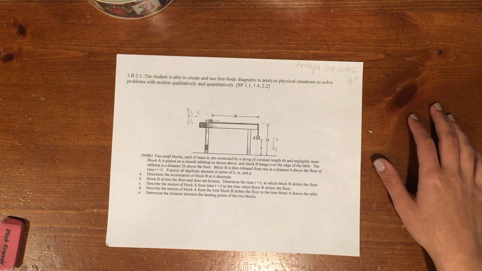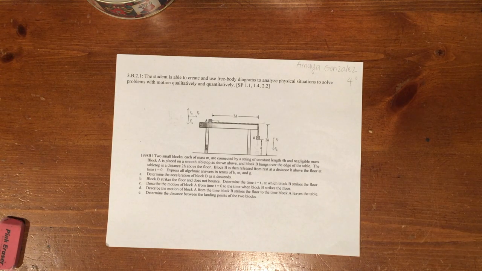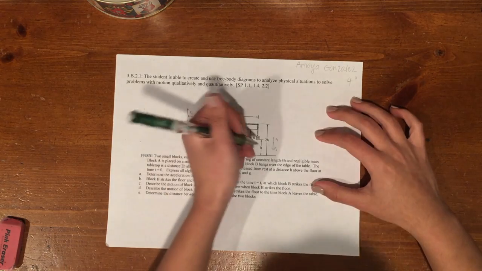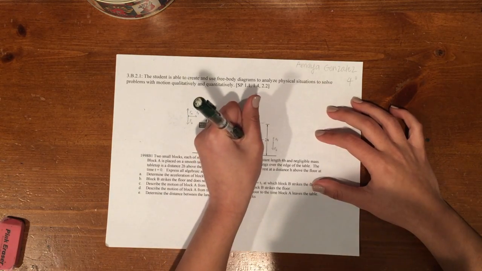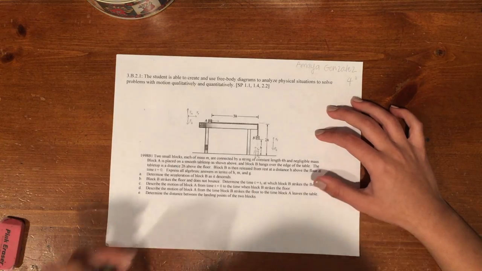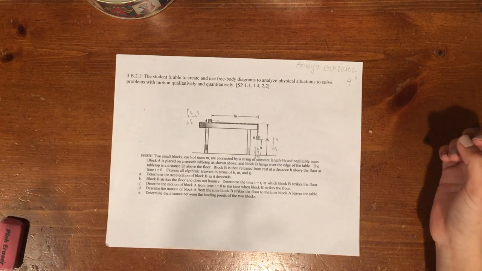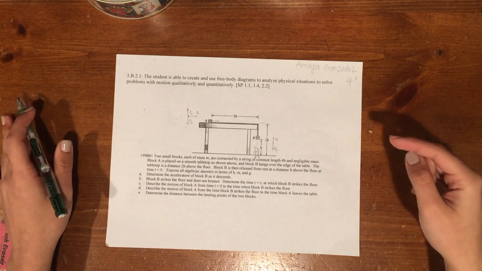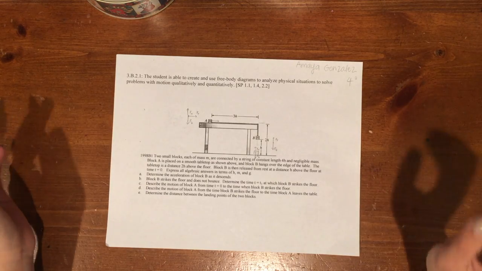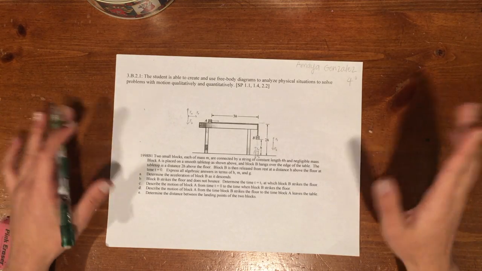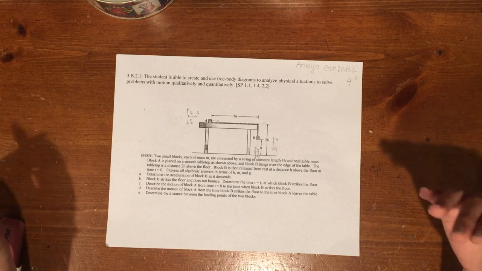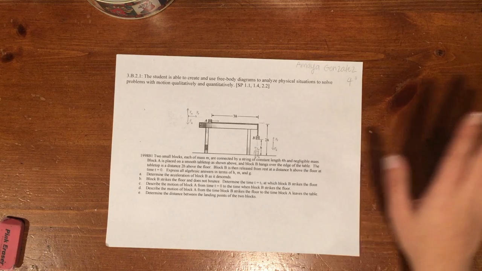However, in part D, it says, describe the motion of block A from the time block B strikes the floor to the time block A leaves the table. So when block B strikes the floor, we'll just redraw the body diagram. There's the normal force, and the force of tension isn't applying any force anymore since block B is on the ground, and it doesn't need to be held up or anything. So there's only the force of gravity and the normal force, and they will be in equilibrium because when block B strikes the floor, it's going to stop moving. It'll have no movement, so it's going to have no net force, no acceleration.